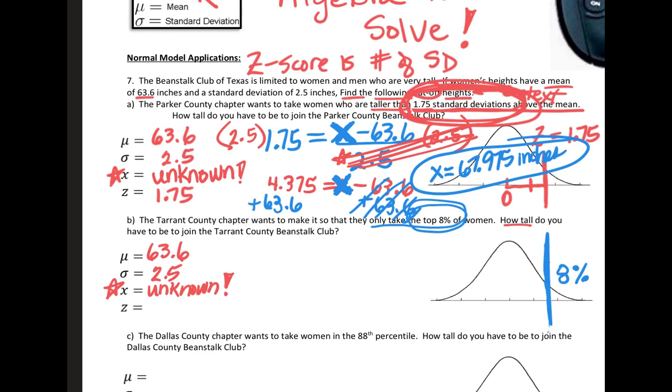See, whereas before we were told 1.75 standard deviations. Okay? We were told, hey, look here, 1.75 standard deviations above the mean. But that's not what they tell me here. Now they're telling me, oh, top 8%. So I need to find the z-score at that spot. Find the z at that spot. Well, this is what we have just learned. If they give you a percent, then that's your ticket to be able to find a z-score. That's what the new thing for today is.